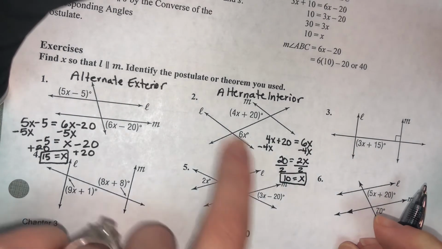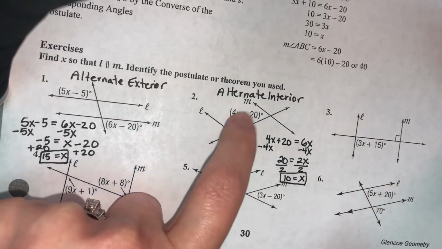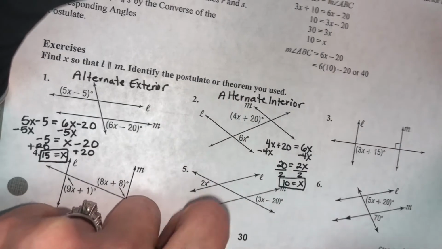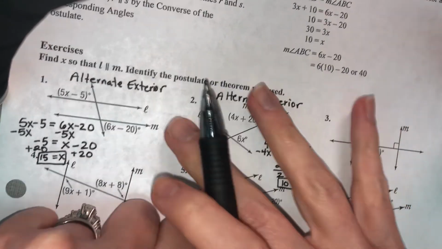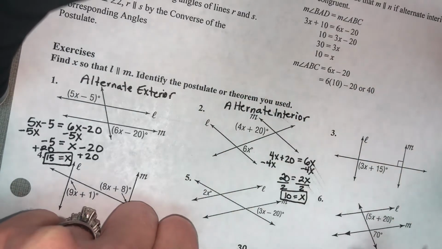Okay, that's what x has to be in order to make these alternate interior angles congruent, thereby making the two lines that you see here parallel.